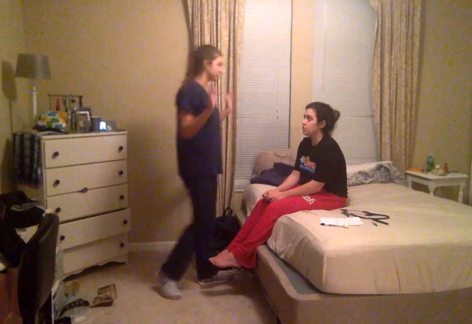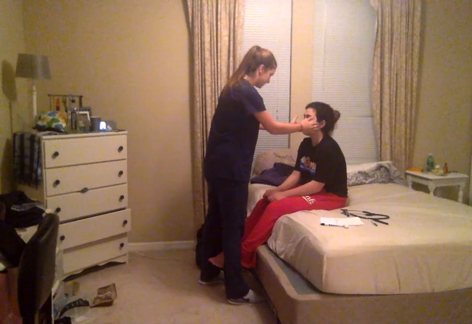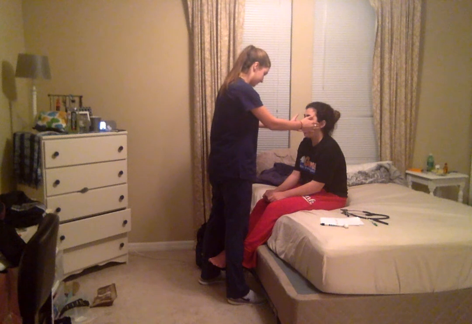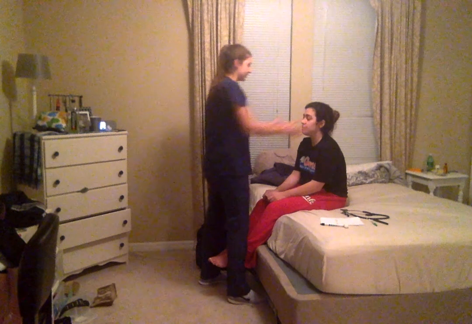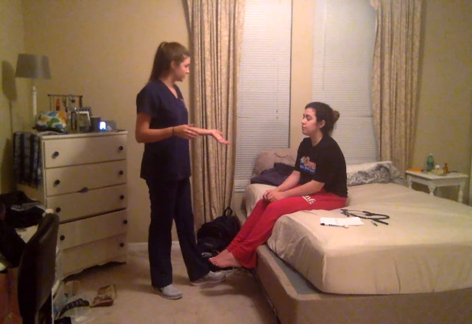Then we're also going to now assess the temporomandibular joint for pain and crepitus and things of the sort. So what I'm going to do is place my hands right here on the joint. Can you open your mouth for me? Good, and close. And stick your jaw out and back. Perfect. So she has full range of motion. Did any of those motions hurt? No. Good. And she experienced no pain or tenderness upon those exercises.